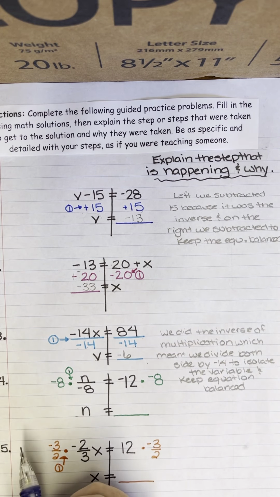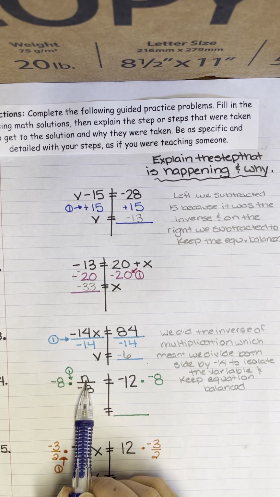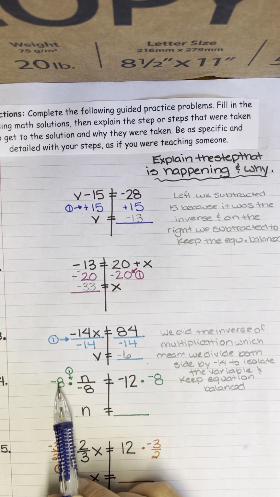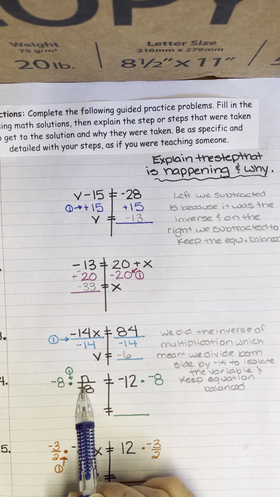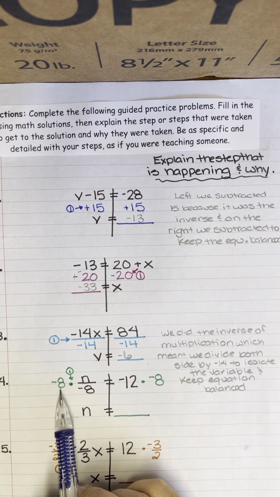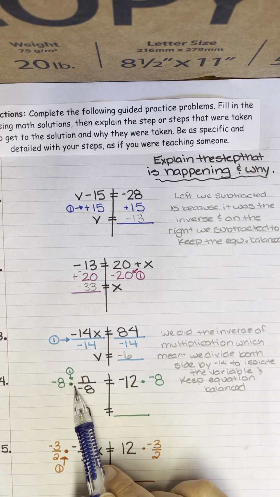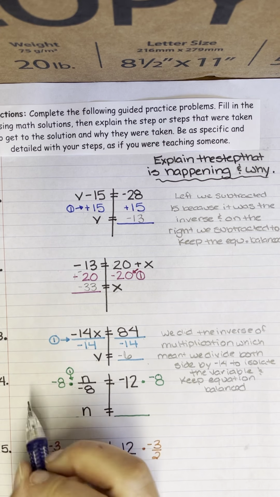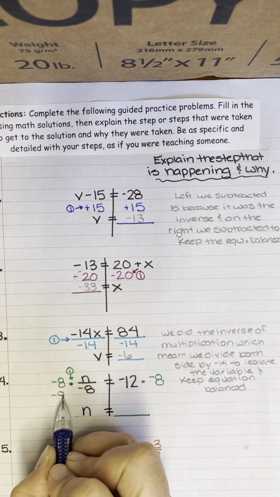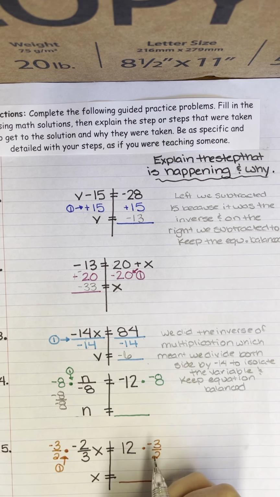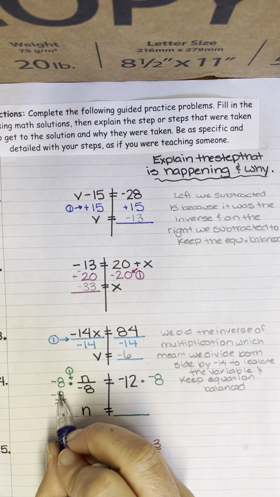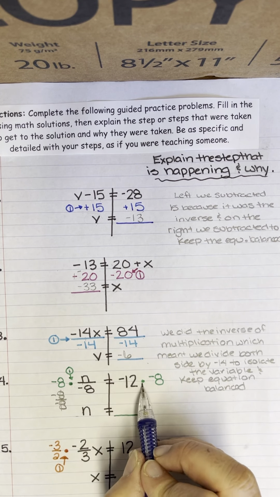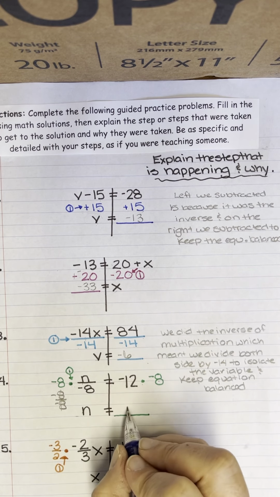All right, so question number 4 says n divided by negative 8 is equal to negative 12. Our step here is, instead of divide, we're going to do the inverse operation, which is multiply by negative 8. If I do that to the left side, I have to do it to the right side. When I do that, you end up with negative 8 over negative 8 by rules of multiplying fractions, which is equal to 1. So we get 1n.